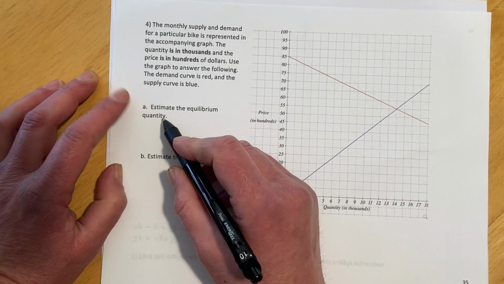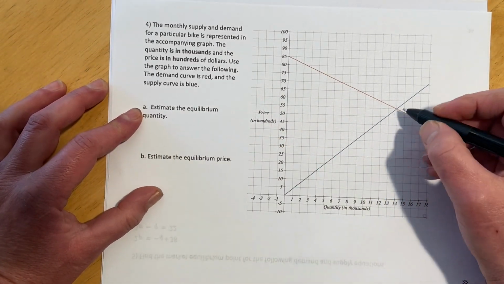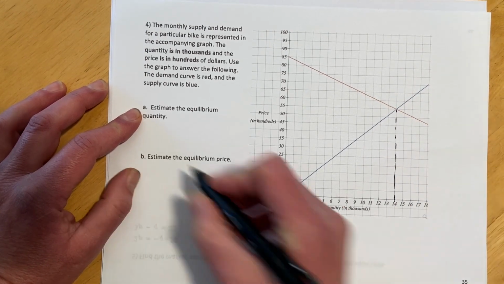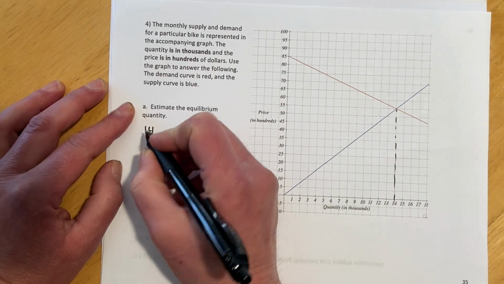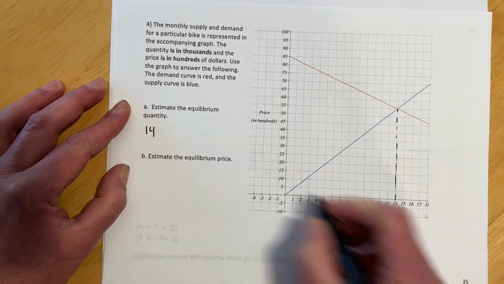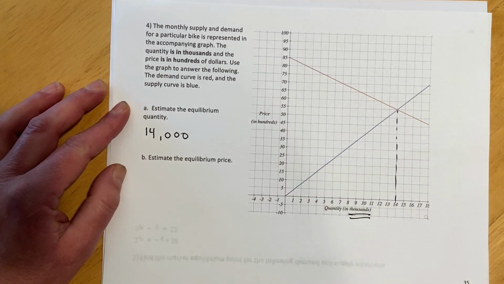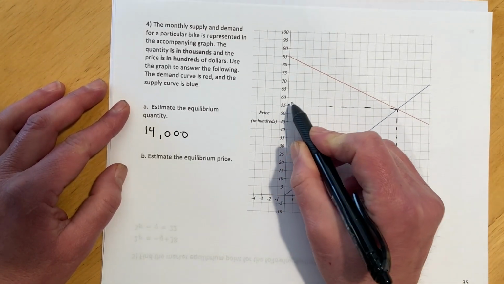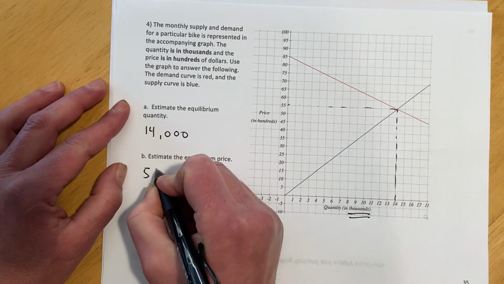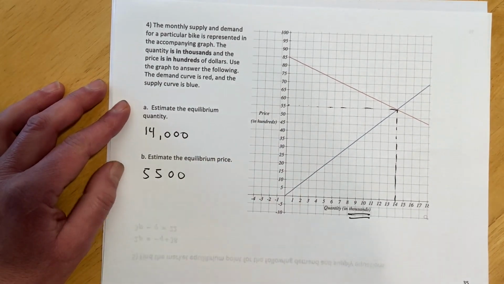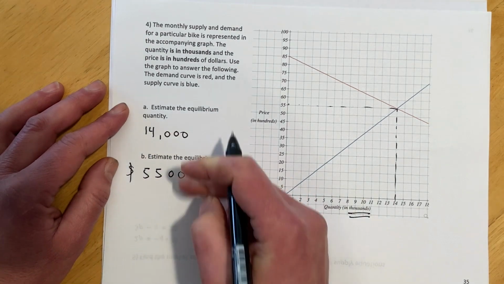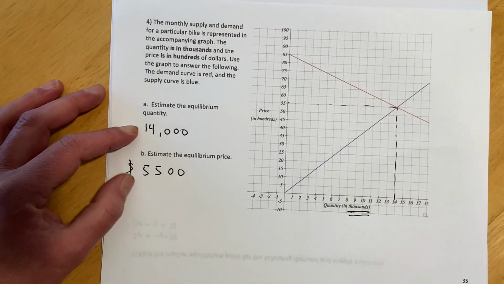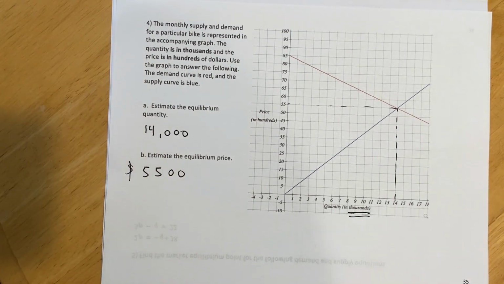Looking at the equilibrium quantity, that is going to be right here. That's 14, but it's not really 14 because this is in thousands, so we have to be careful and say 14,000. And then the equilibrium price looks to be 55, but again, that's in hundreds, so 5,500. That would be our equilibrium point: a quantity of 14,000 units, and a price of 5,500.